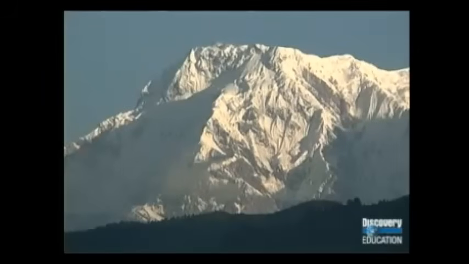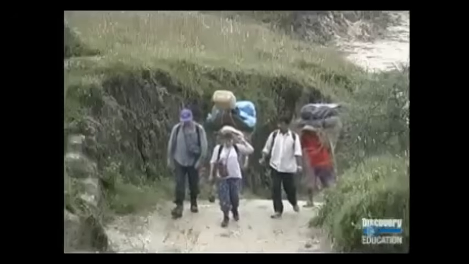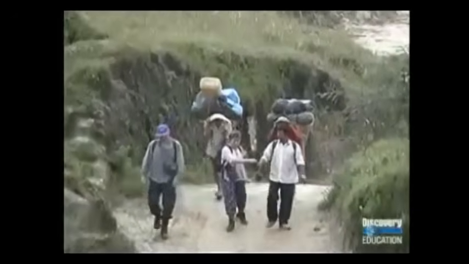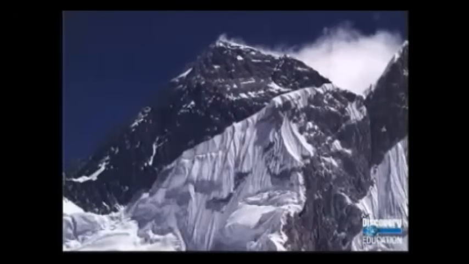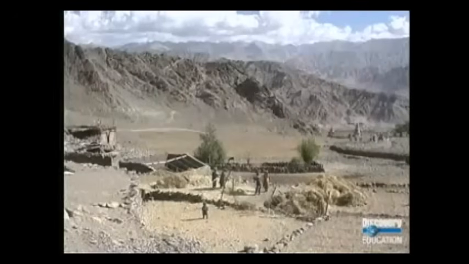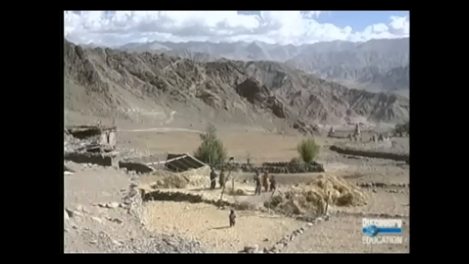The word Himalaya means home of the snows in the Nepali language. If you were a backpacker and had time to hike for many days, you would reach the foot of Mount Everest, the world's highest mountain. West of Nepal, the mountains become drier and the Himalayas merge with the Karakoram mountain range.